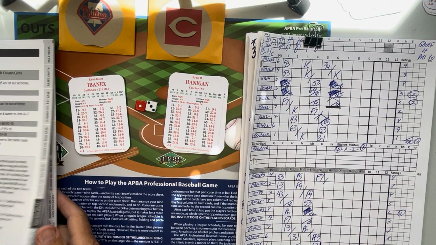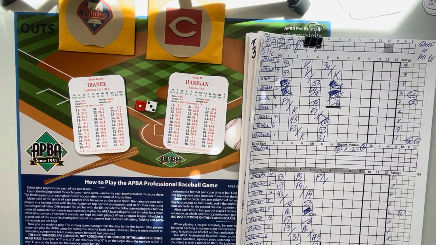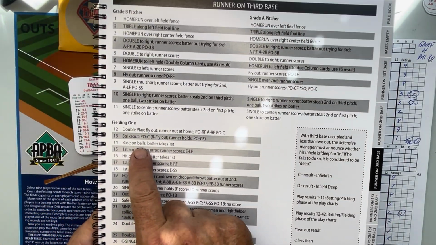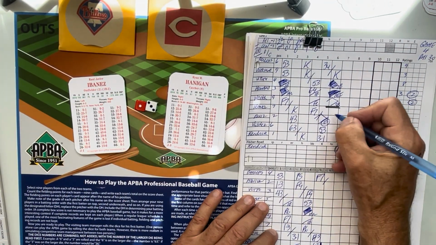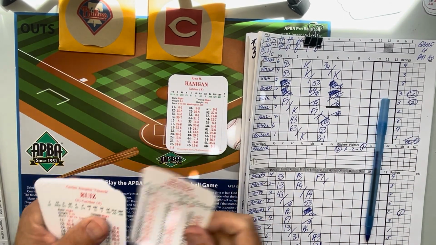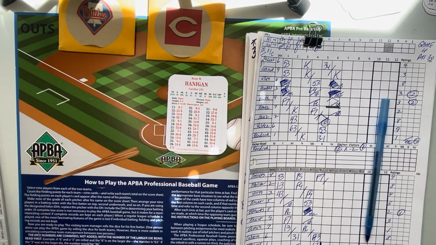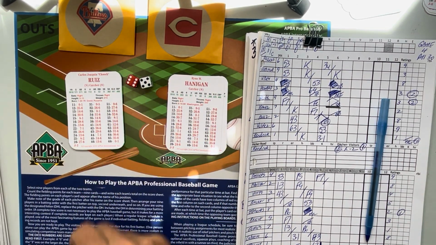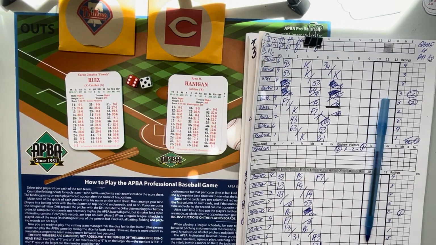So we got to find the chart that just says runner on third. And here we go. Runner on third. And we're looking at a 14. 14 is going to be a base on balls. So lefty on lefty. And again, my strategy does not work. He is going to walk Ibanez and brings up Carlos Ruiz. Rhodes against Ruiz. 65 is a 35. We now have guys on first and third. So I changed to that page.